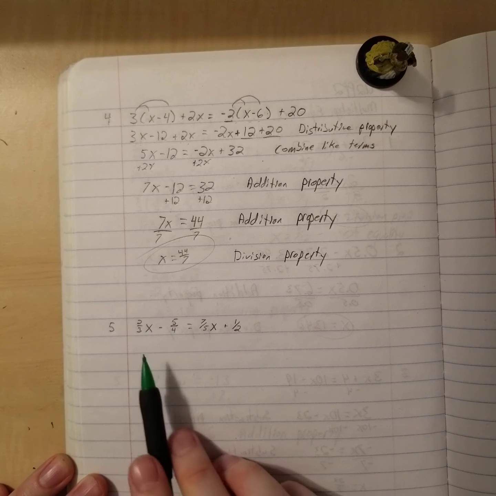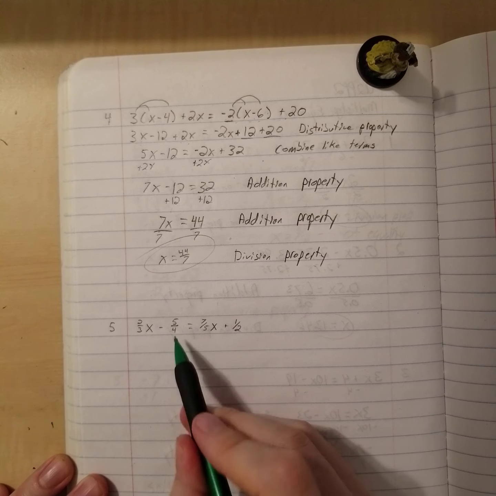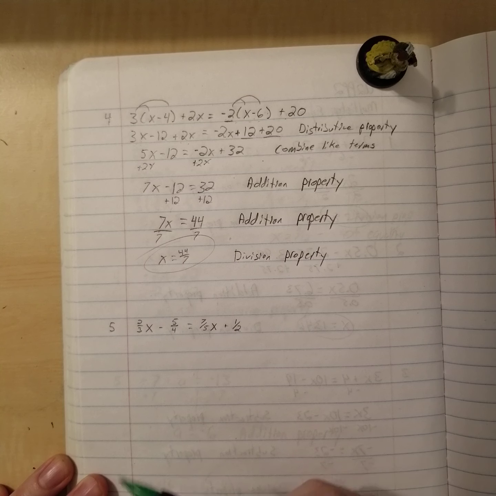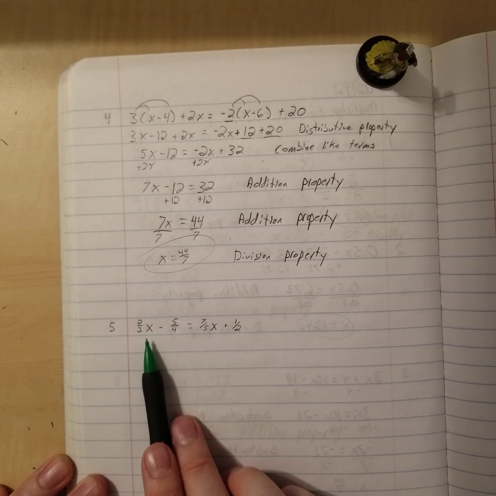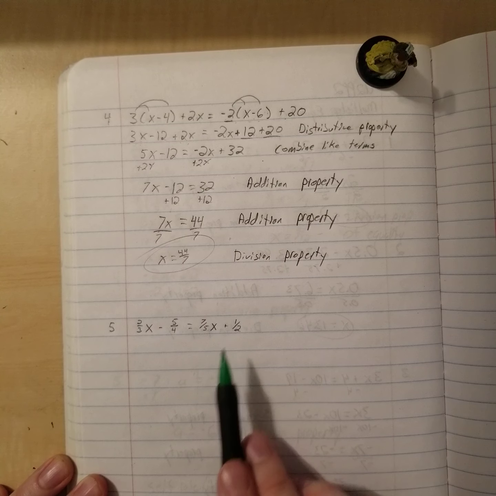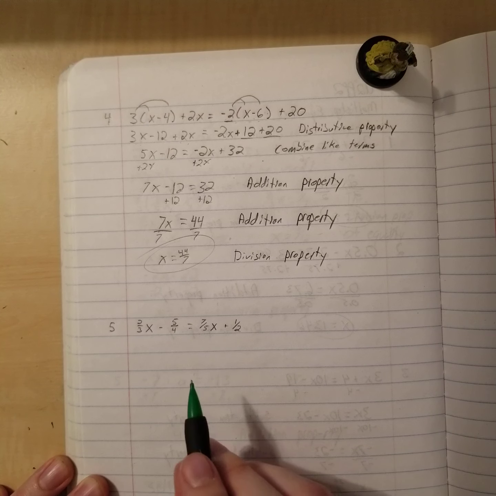Number 5 kicks it up a notch again because fractions. Nobody likes fractions, right? But I'm going to use the same process, the same algorithm we call it. I'm going to move all my x terms to the left. I'm going to get only numbers on the right, and then I can divide by my coefficient. But this time, since it's fractions, I might end up multiplying by the reciprocal. We'll talk more about that when we get there.